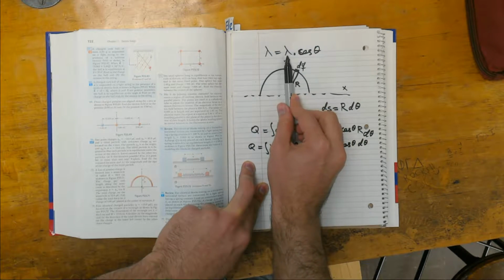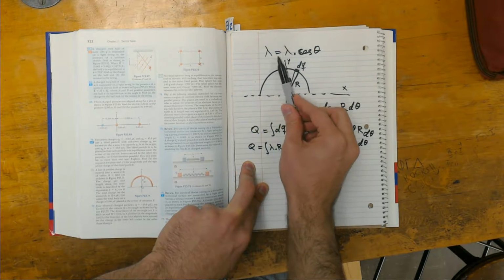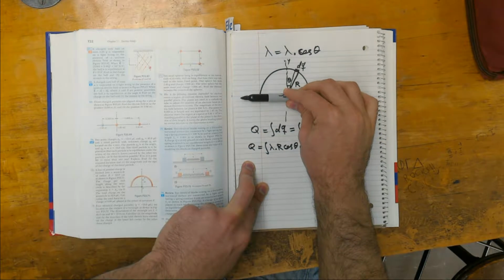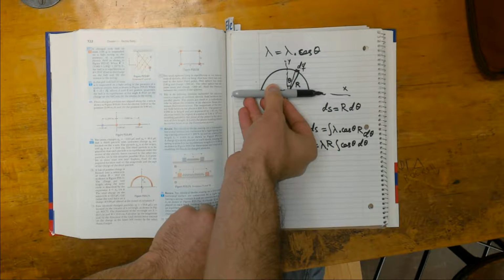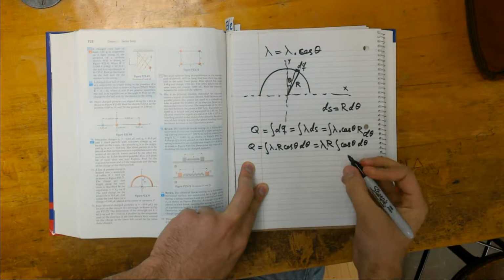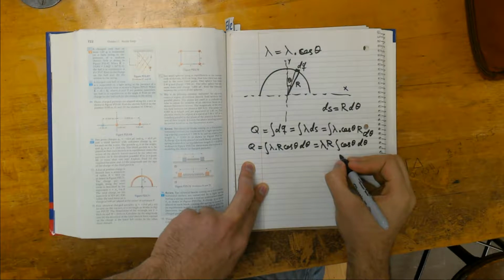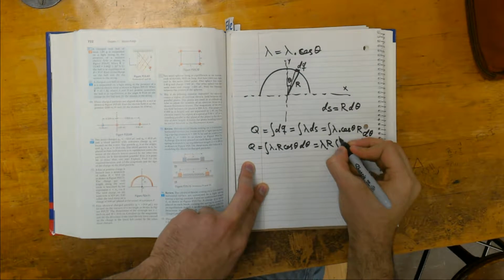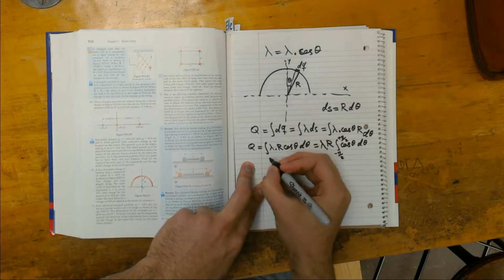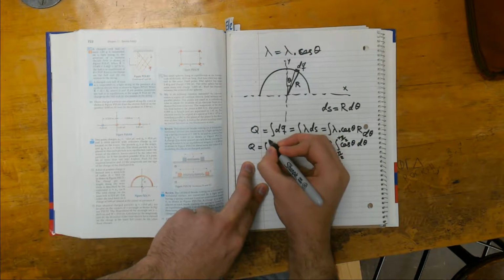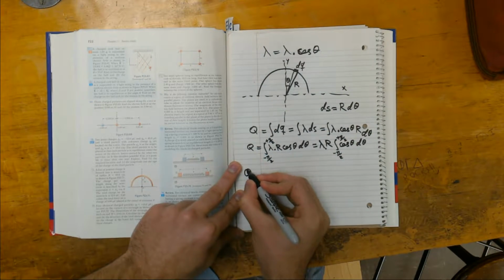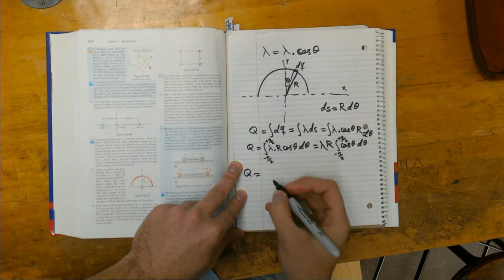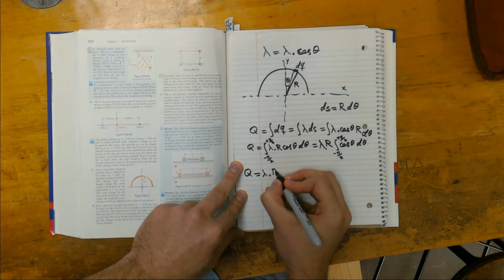If this is theta equals 0, then here it's minus pi half, goes to 0, and it goes to pi half. So, the limits of my integral should be minus pi half to plus pi half. So q is equal to lambda naught r.